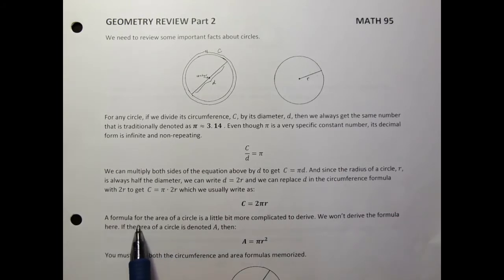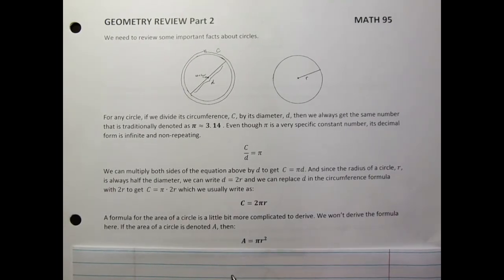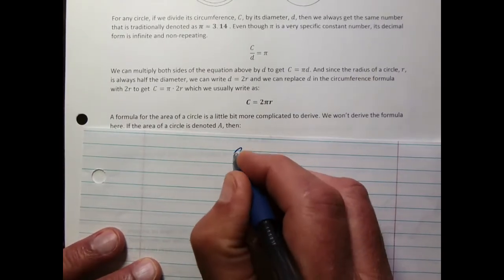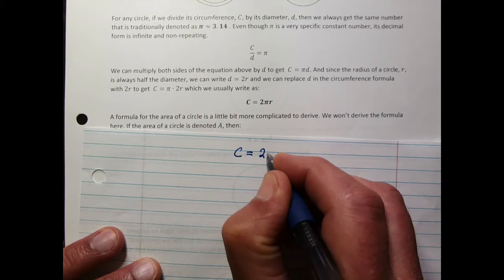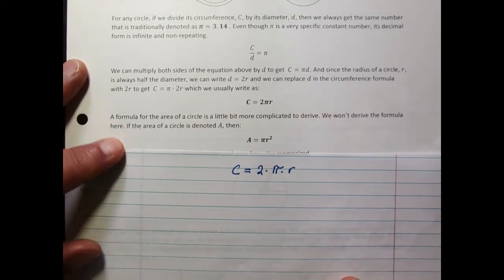We're not going to derive the formula for area of a circle. I'm just going to give it to you here. It's a little bit more complicated to derive. The area of a circle is given by pi r squared. Now both the circumference and the area formula have a 2, a pi, and an r in them, but let's make sure we're clear that when we say C equals 2 pi r, that's 2 times pi times r.